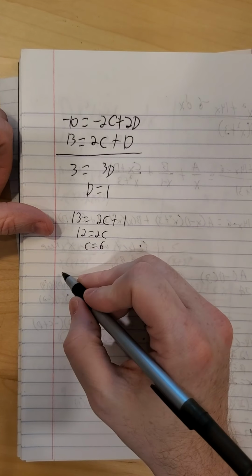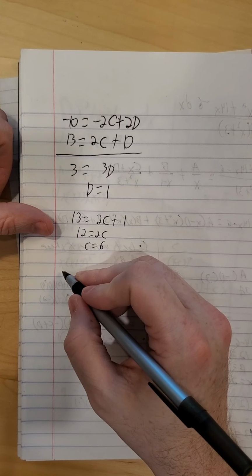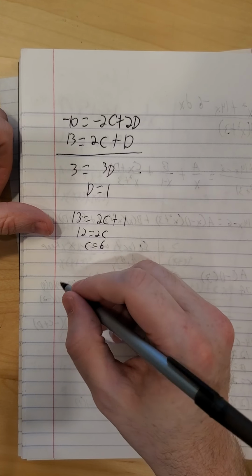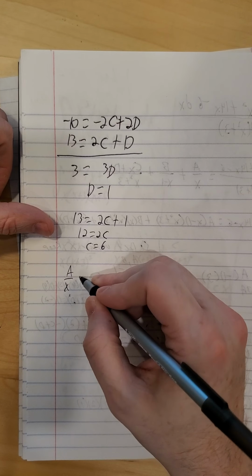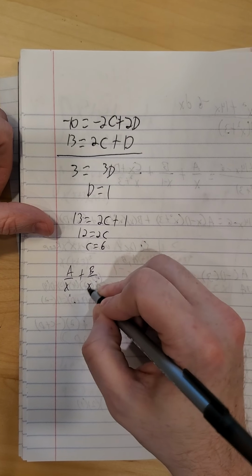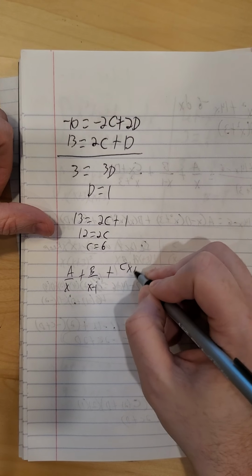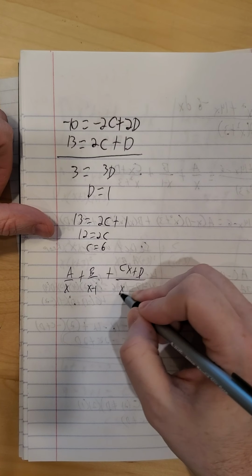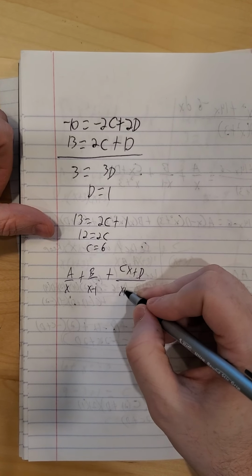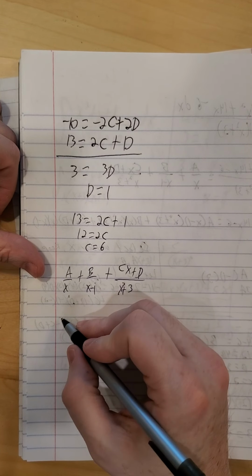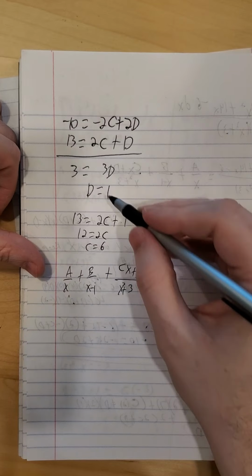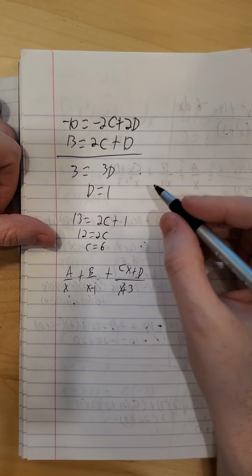So remember, we had our original integral, we said was the same as a over x plus b over x minus 1 plus cx plus d over x squared plus 3. So we have our a and b values.